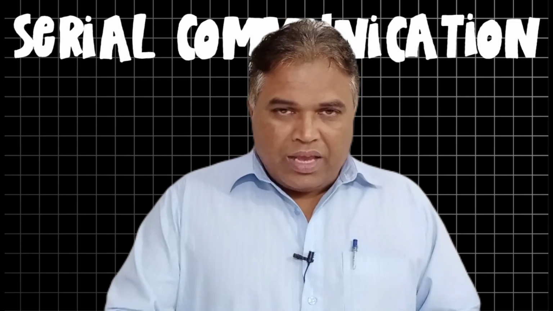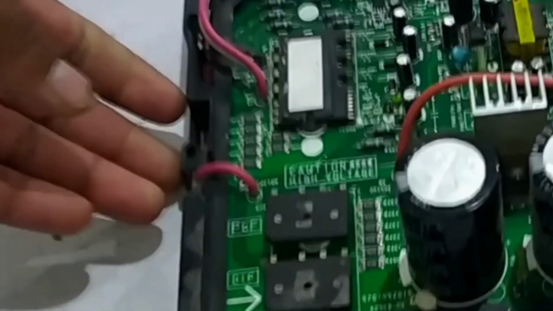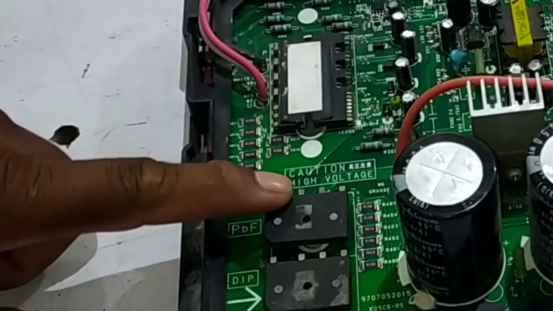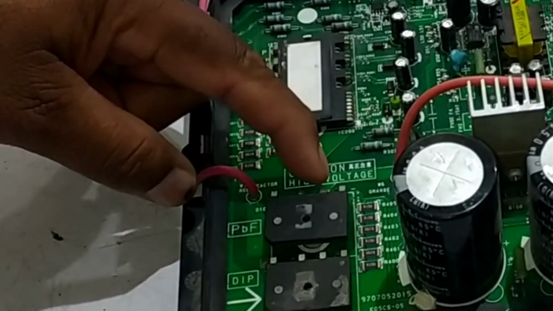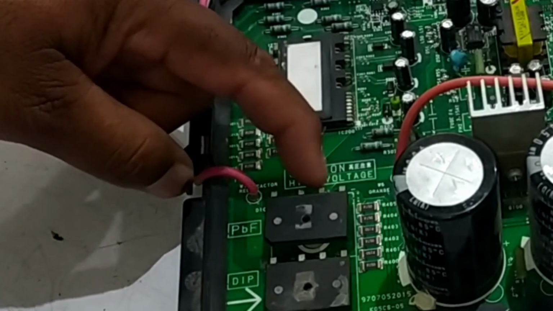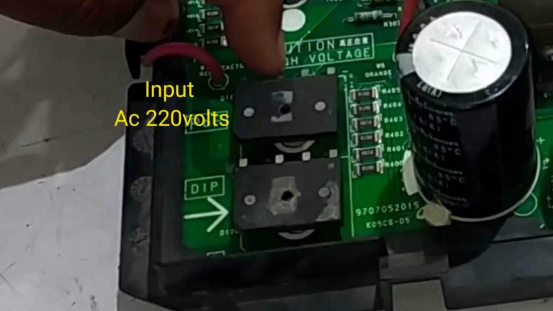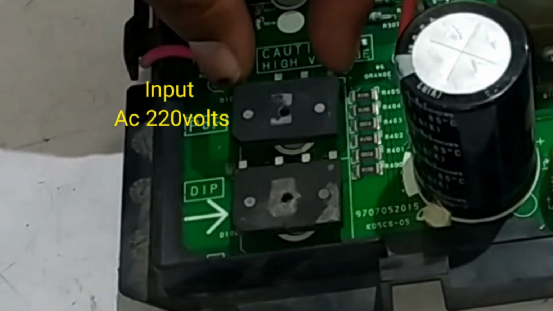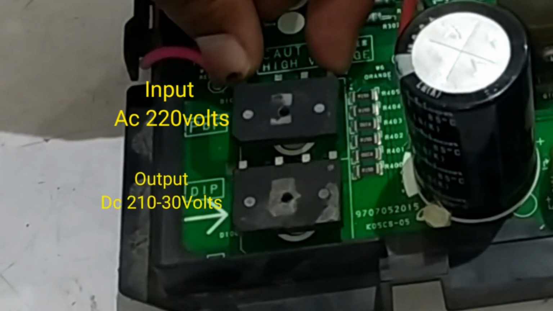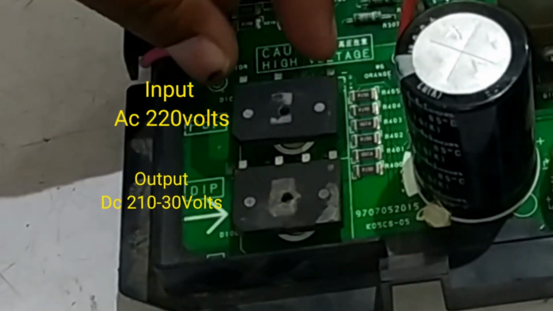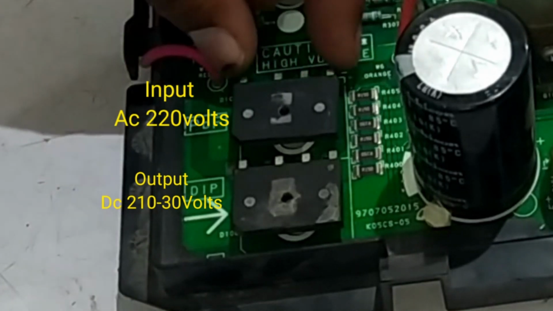Once you have verified the serial communication, move on to inspecting the outdoor PCB. The key components to check include the rectifiers. There are 2 rectifiers on the PCB, and you need to measure their voltage readings. On the AC input side, you should get 220 volts, while on the DC output side, the voltage should be between 210 volts to 230 volts. Both rectifiers should have similar voltage readings.